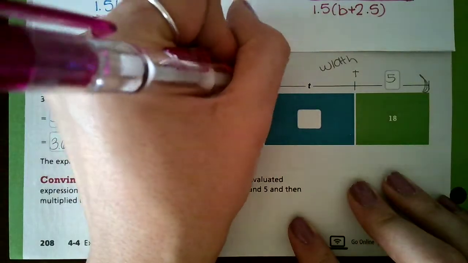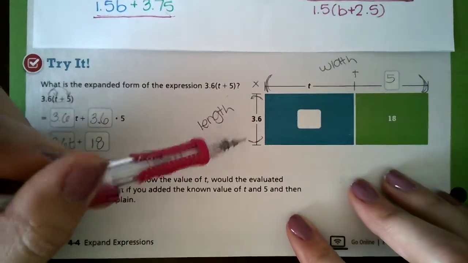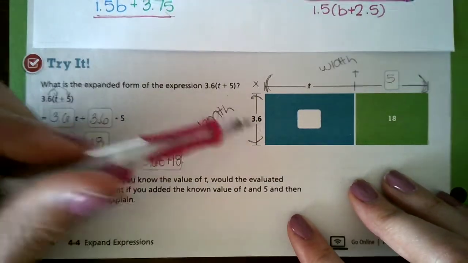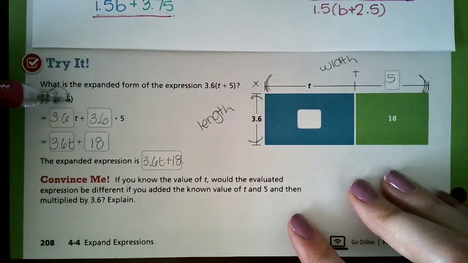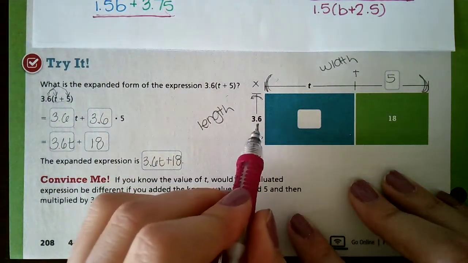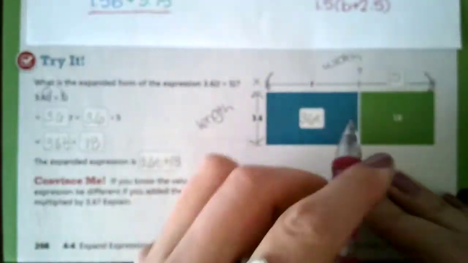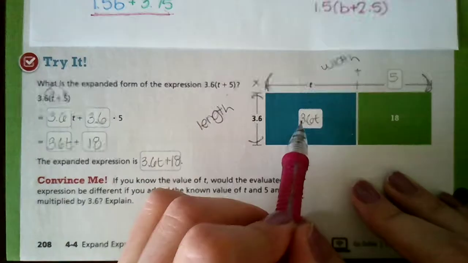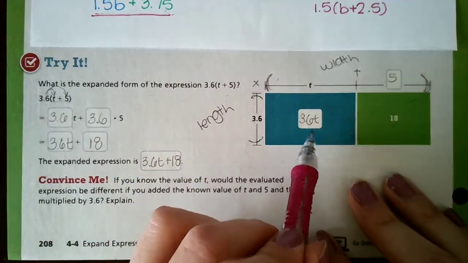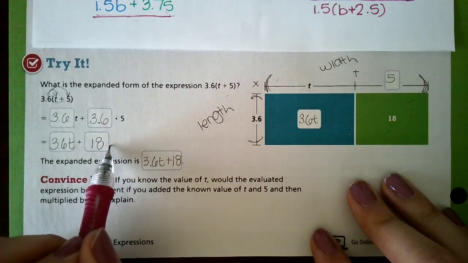And whatever is here is in parentheses. You could say this is in parentheses, but we don't really need to because we're just given that one term. Okay, so we multiply that together. That gives us this expression. And then our final result here, the area of this rectangle is 3.6 times t, or 3.6t. And then 3.6 times 5 is 18. So the total area here is 3.6t plus 18. And that's this right here.